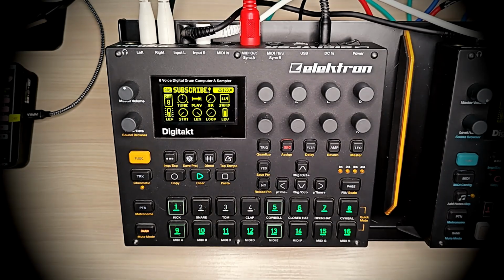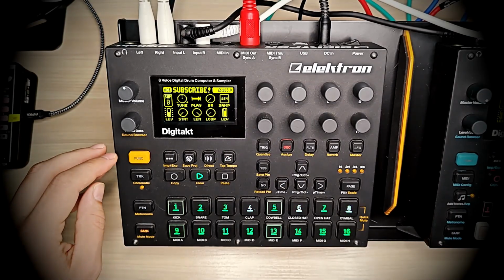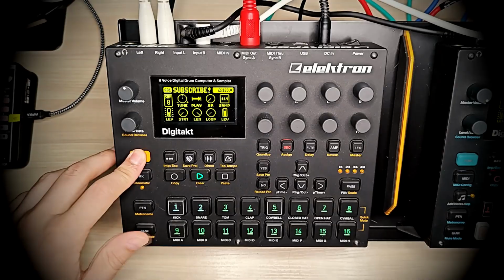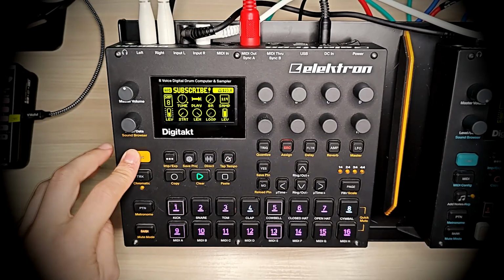However, the Digitakt has two different mute modes. Global mute mode mutes tracks in all patterns. This is the default mode, and you can tell that the Digitakt is in this mode if the keys are green during mute mode. Pattern mute mode only mutes the tracks in the active pattern. You can tell you're in pattern mute mode when the mute color is violet. If you want to activate the pattern mute mode, hold function and double press bank.